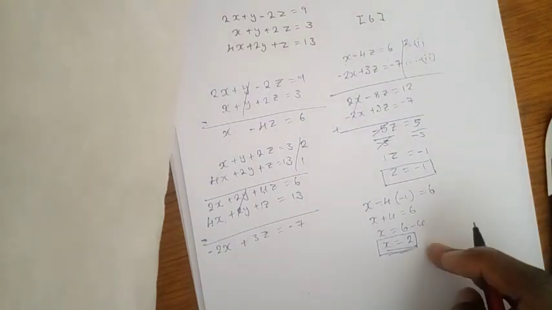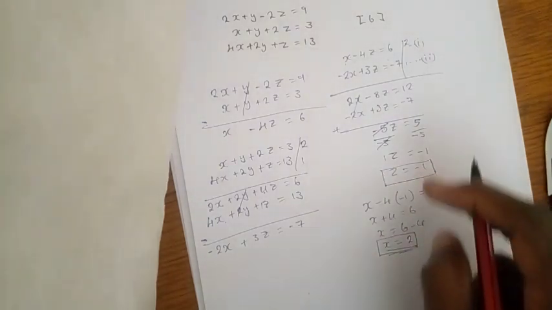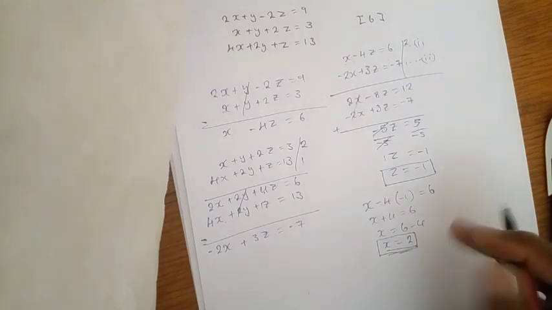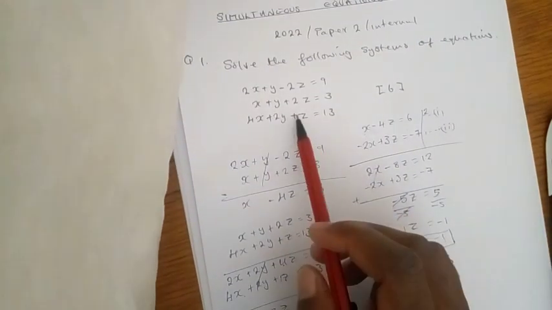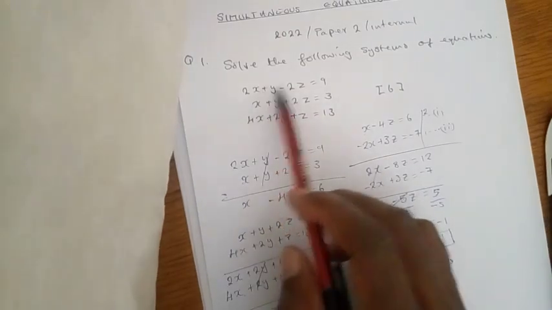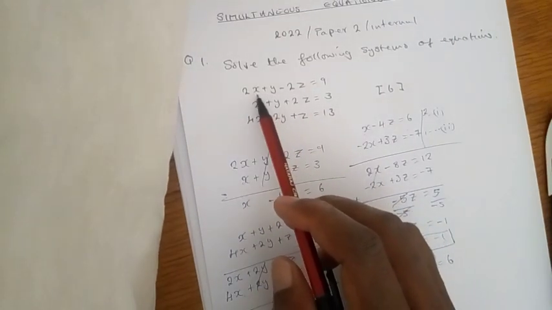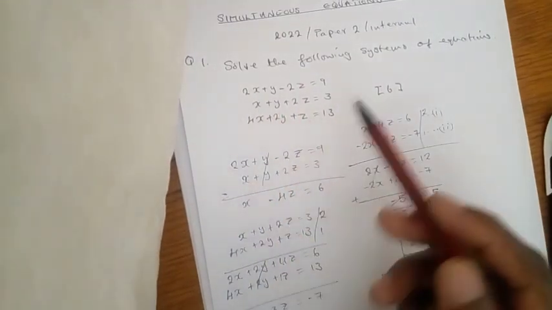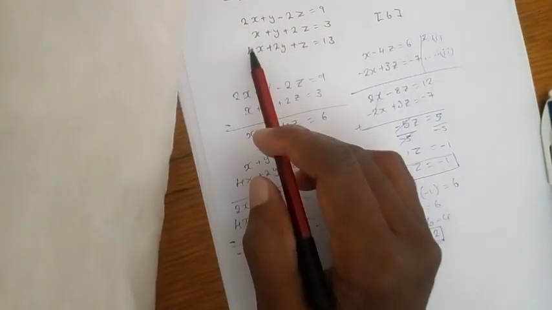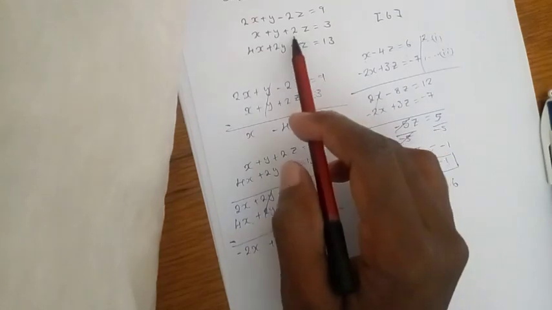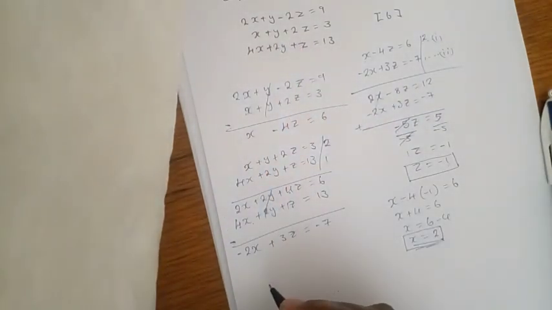Now, how can I find the value of y? To find the value of y is very easy. Now that you know your x and your z, just go back to the original equations here. Get any equation, just replace where there is x and z with the numbers, and you find the value of y, and you are done. For me, in this one, I'll get this one because it's straightforward. I can easily solve this without wasting much time.